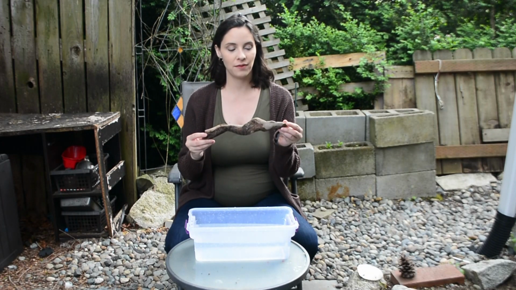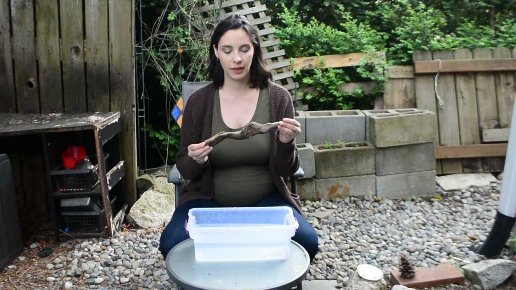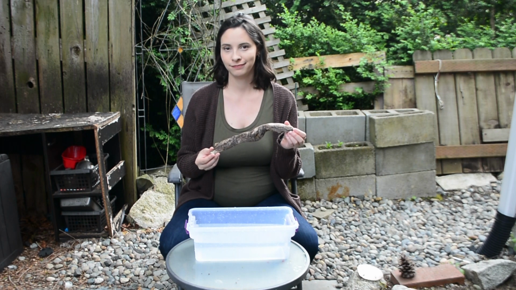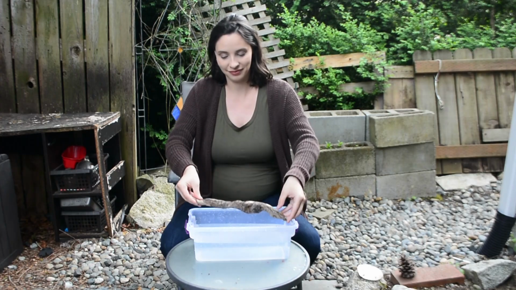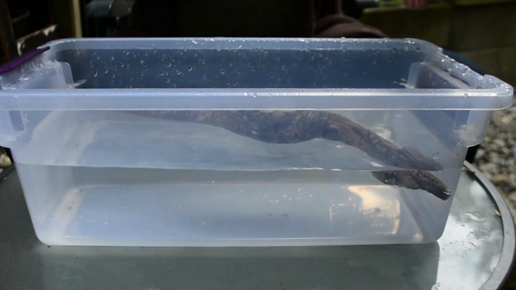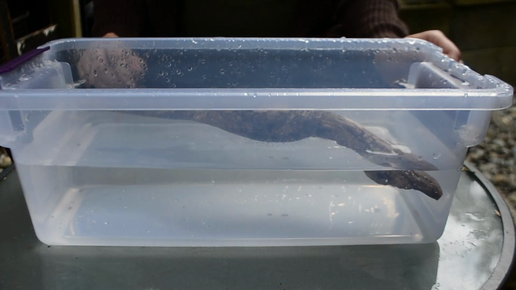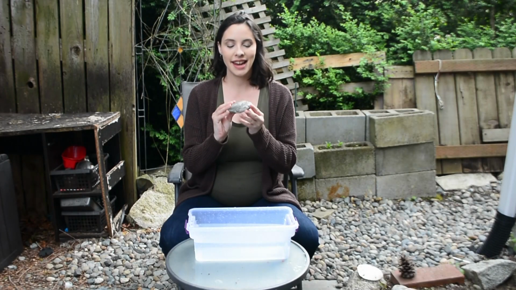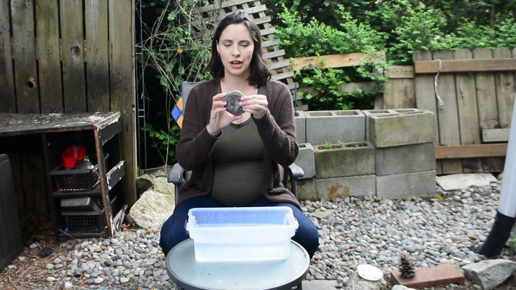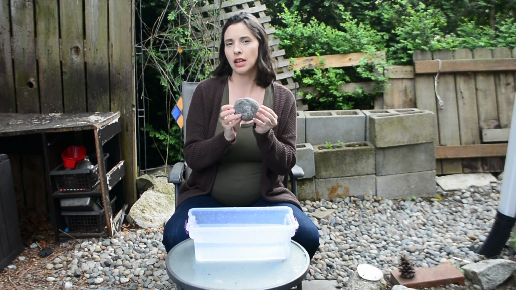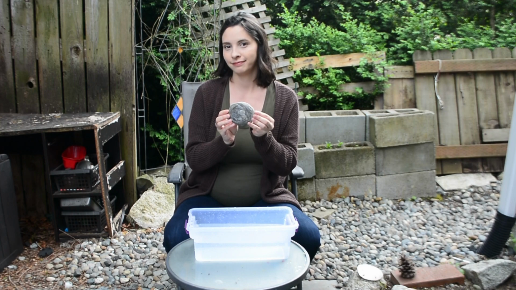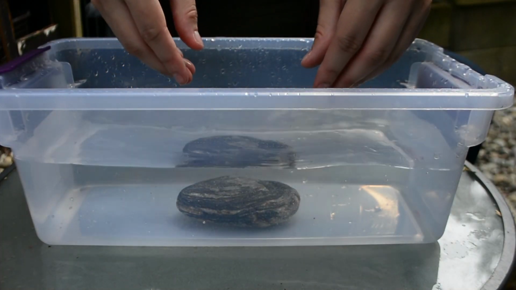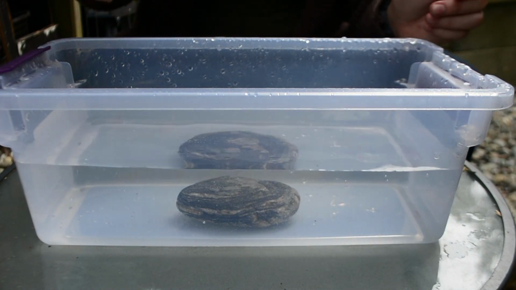Up first we have this piece of driftwood. Do you think it'll sink or float? Let's find out. It floats. Next I have this rock. It's very circular. Do you think this one will sink or float? Let's try it. Ooh, it sinks.